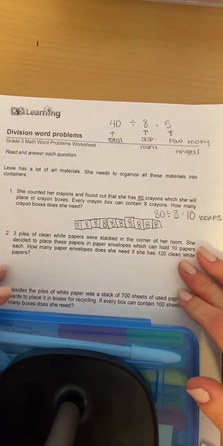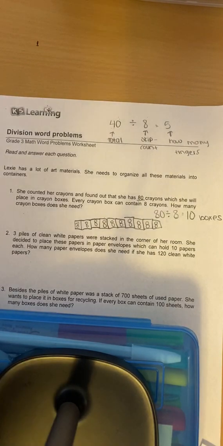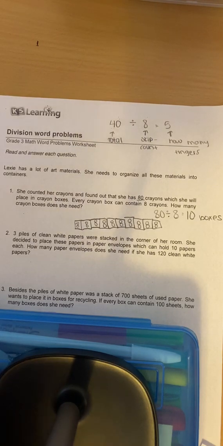And I'm labeling my answer. Oops, you can't see. So I know how many boxes are needed. So number 2: 3 piles of clean white papers were stacked in the corner of her room. She decided to place these papers in paper envelopes which can hold 10 papers each. How many paper envelopes does she need if she has 120 clean white papers?